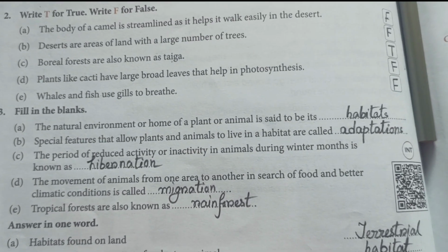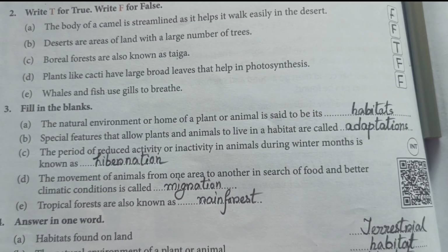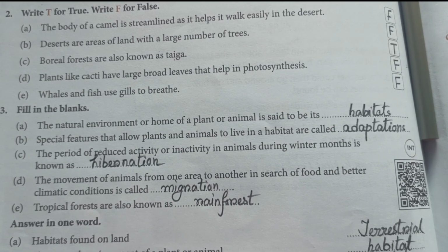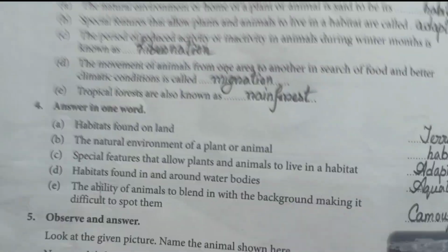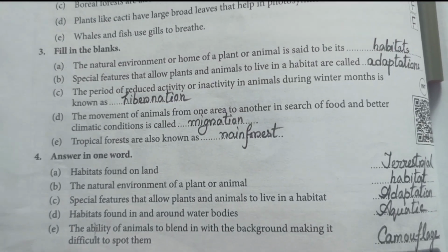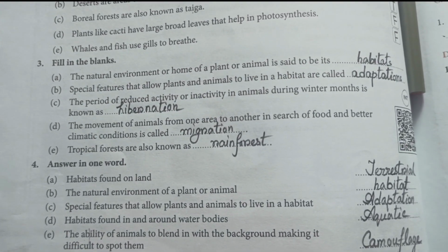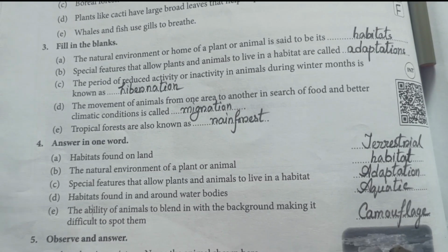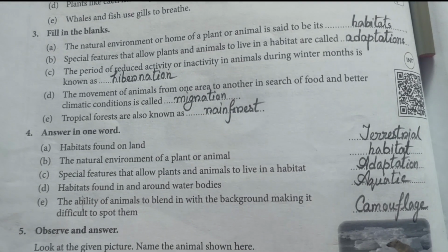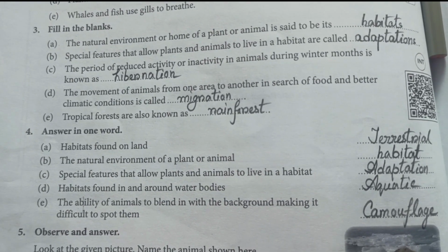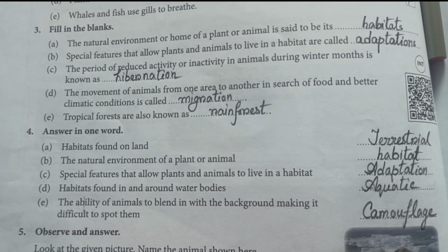Number D, the movement of animals from one place to another in search of food, better climate conditions is called migration. Number E, tropical forests are also known as rainforest. Next, number 4. Answer in one word. Number A, habitats found on land, terrestrial.